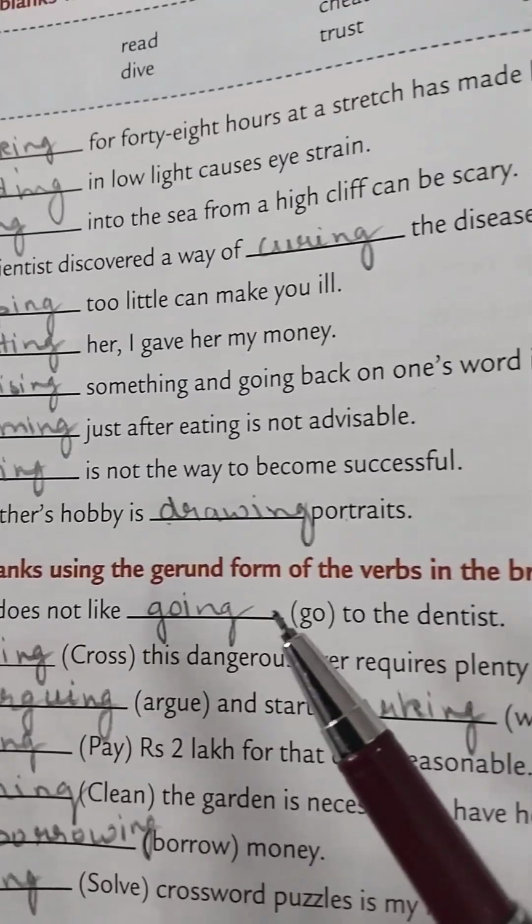Now fill in the blanks using the gerund form of the verbs given in the brackets.